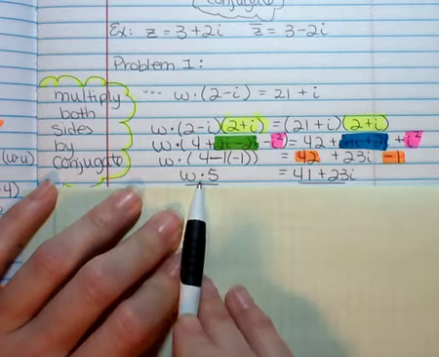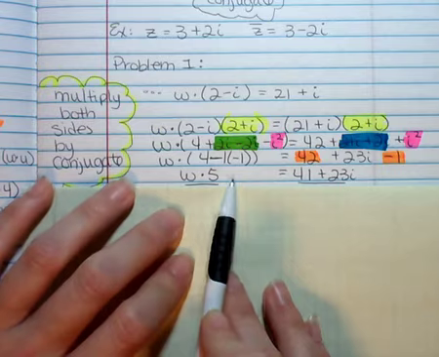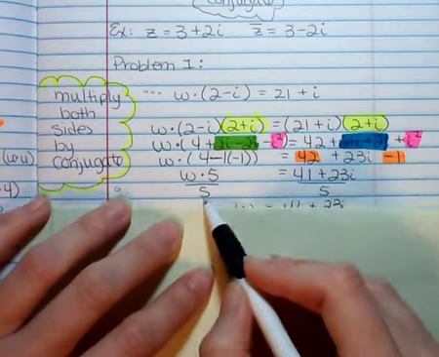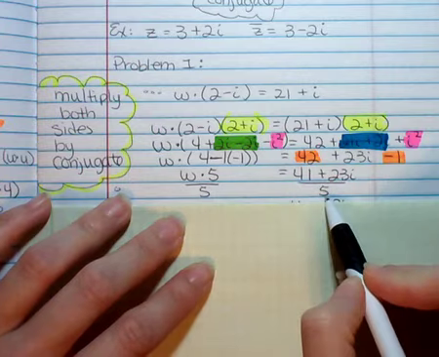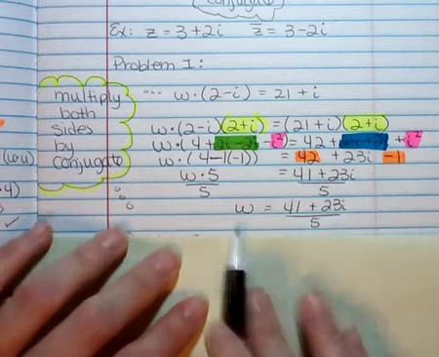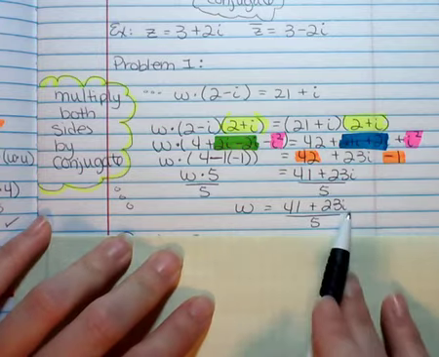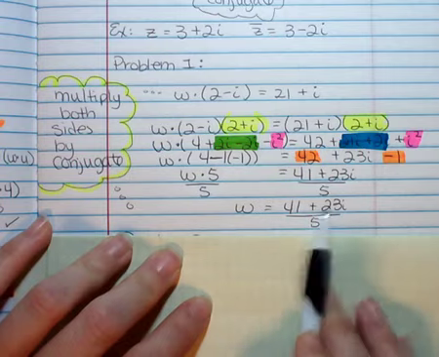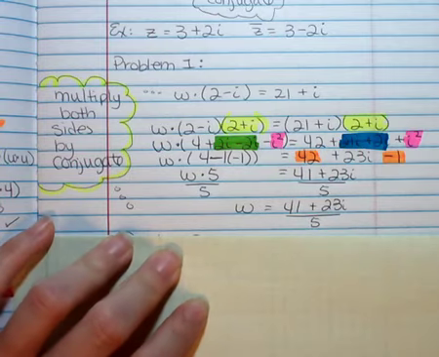On the left-hand side, we have w times 5. So in order to do the inverse of multiplication, we're going to divide by that 5. So we have to divide the other side by 5. So we have solved this for w. w equals 41 plus 23i divided by 5. Neither 41 nor 23 divide by 5. So this is as simplified as we get. That's our final answer.